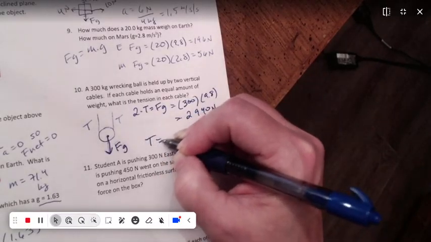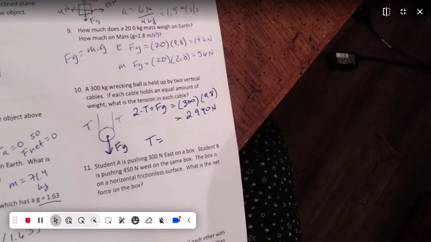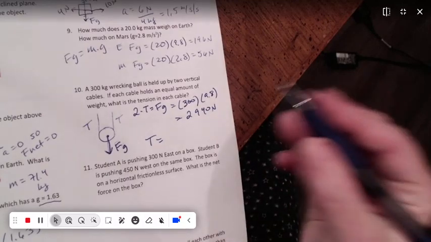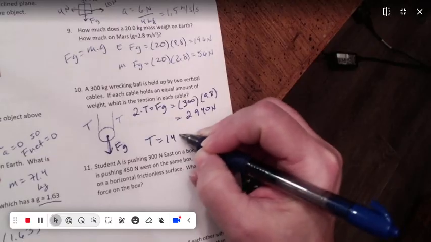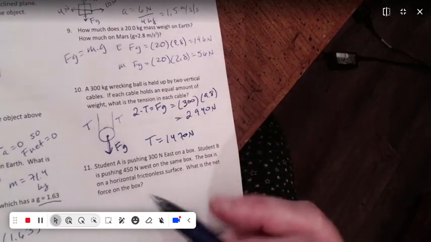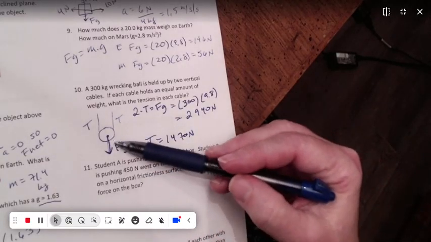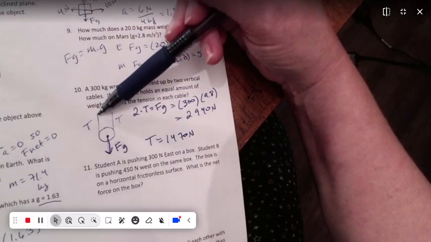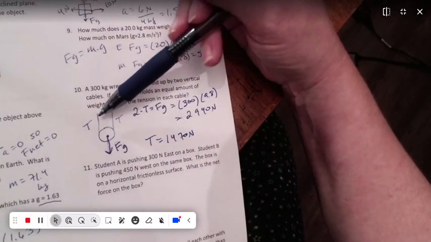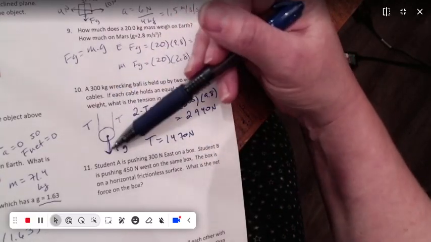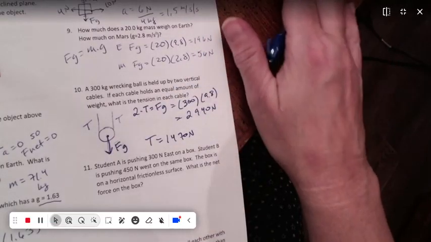So each of these cables has got to be holding half of that, because there's 2 of them. They're holding equal amounts. So 2940 divided by 2 is 1,470 newtons. So this force of gravity is offset by these 2. They each have basically half of this force of gravity value that they're holding.